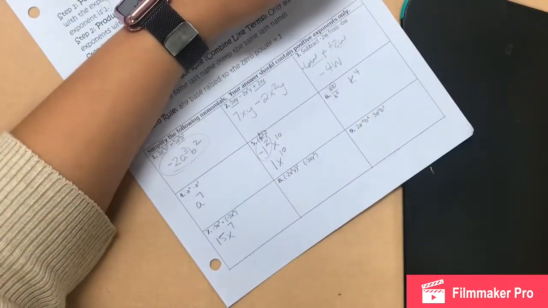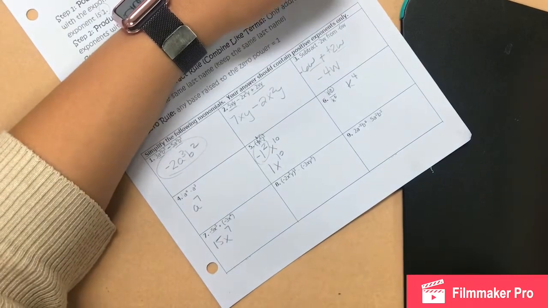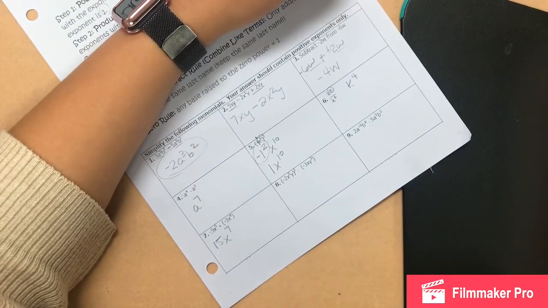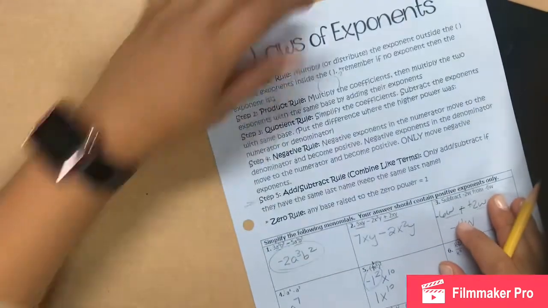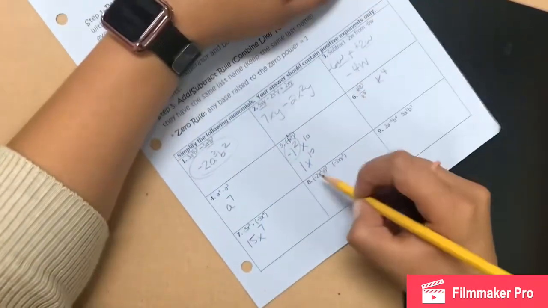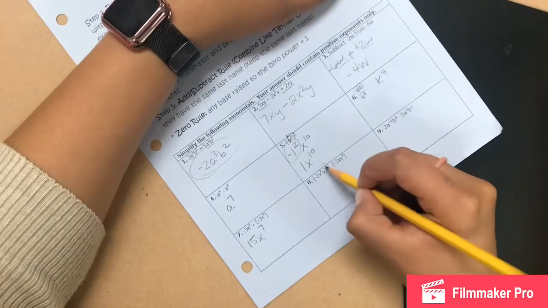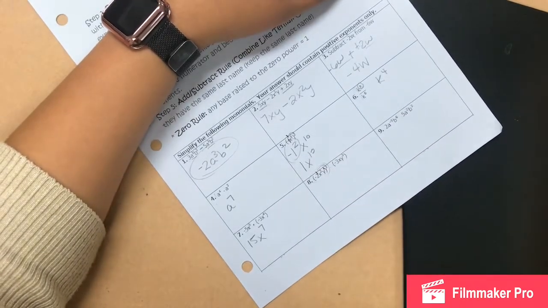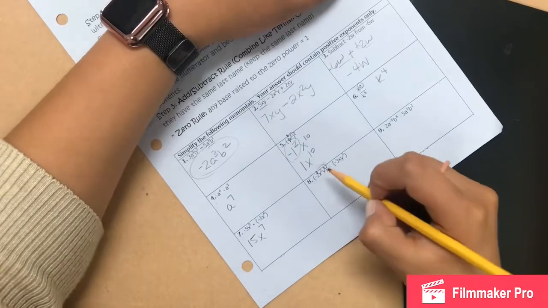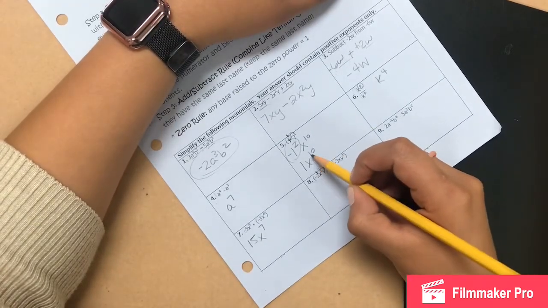Number 8 is our first one we see where there's two rules. This one is the product rule and the power rule. But we have to take care of the power rule first based off order of operations. So I'm going to take care of the power rule right here. I'm going to distribute this 2 to all of the powers inside the parentheses. Remember, if something does not have a power, it technically has a power of 1.